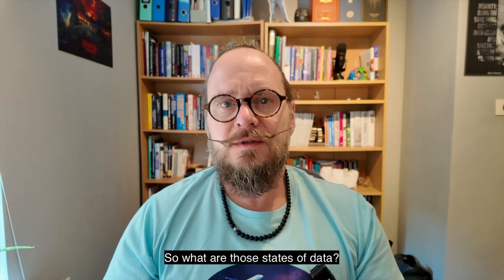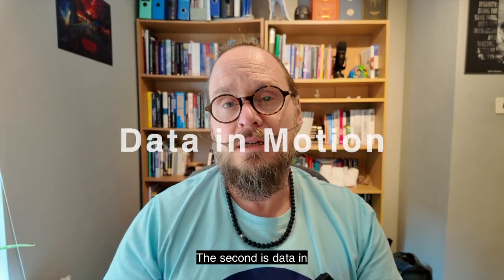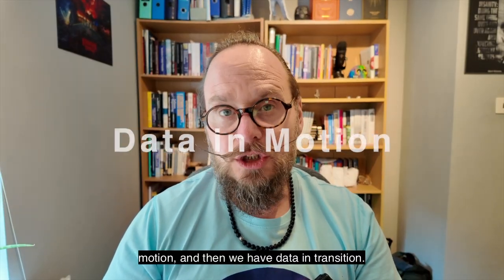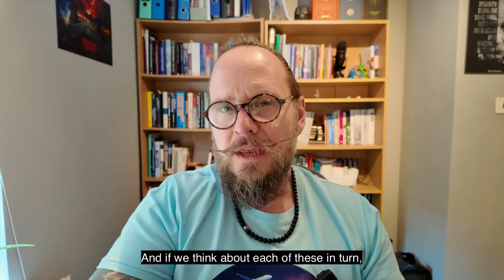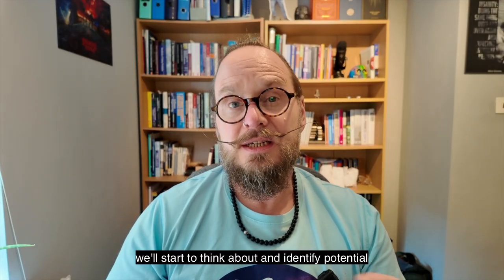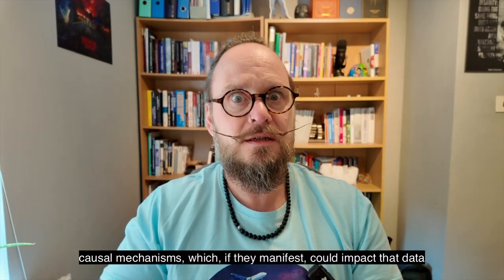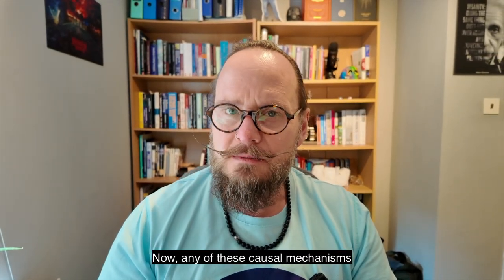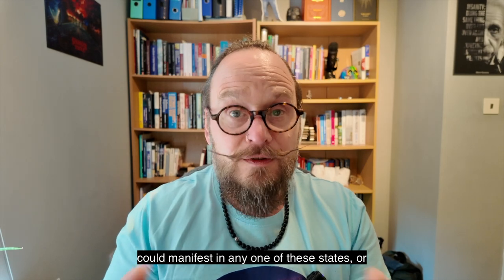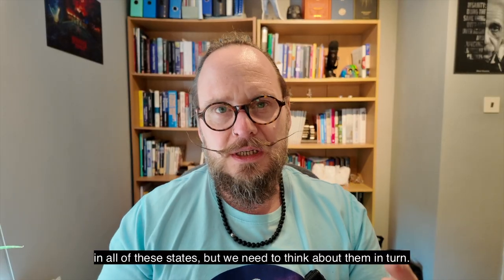So what are those states of data? The first state is data at rest. The second is data in motion. And then we have data in transition. And if we think about each of these in turn, we'll start to think about and identify potential causal mechanisms which, if they manifest, could impact that data. Now, any of these causal mechanisms could manifest in any one of these states or in all of these states, but we need to think about them in turn.